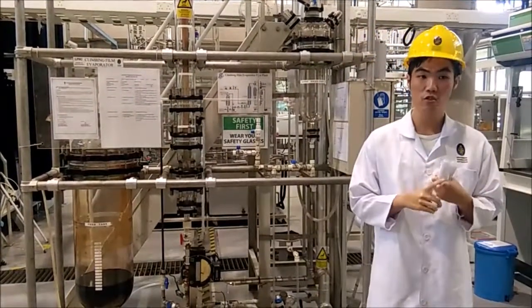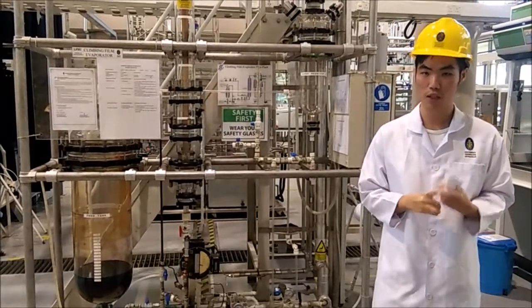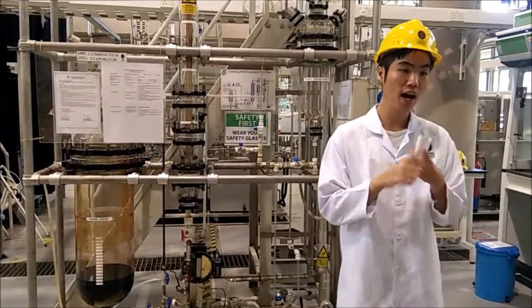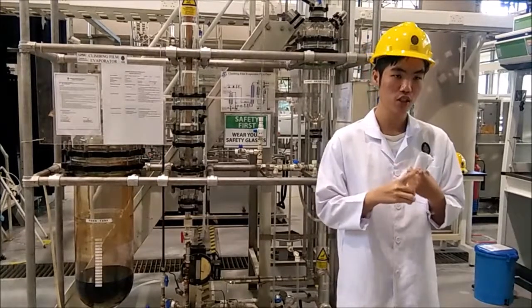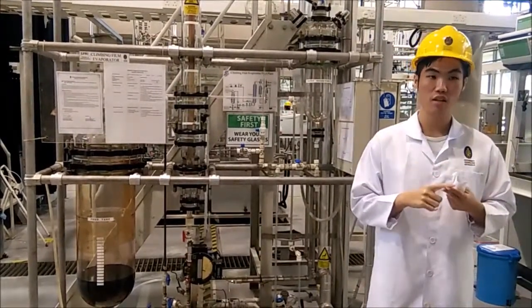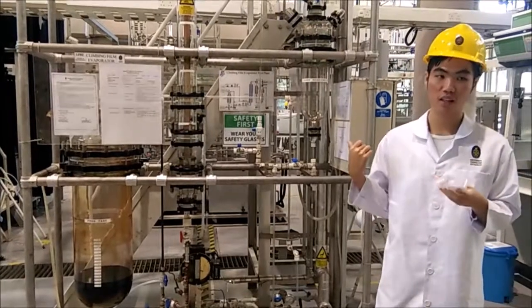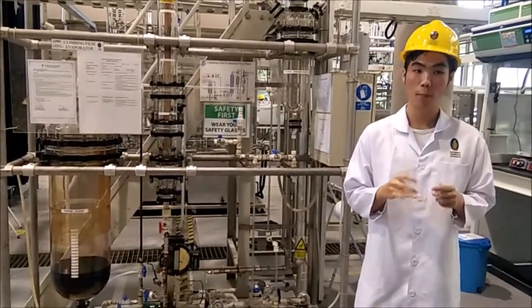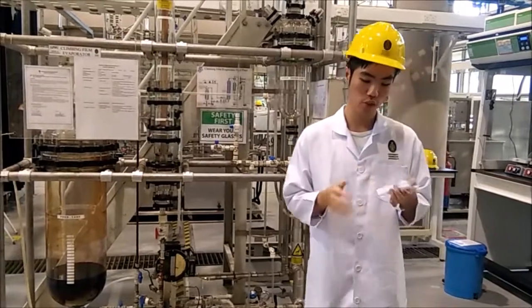Industries often use the climbing film evaporator because, 1, it has a high heat transfer coefficient, h, and 2, it has a short residence time, meaning it does not need to stay inside the evaporator for a long time. It can operate under batch or continuous mode.